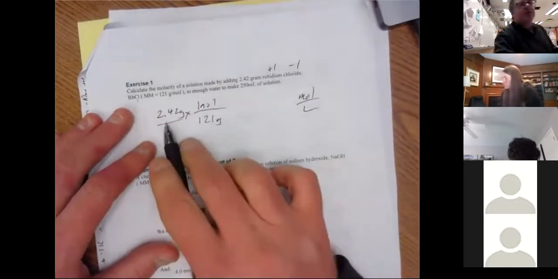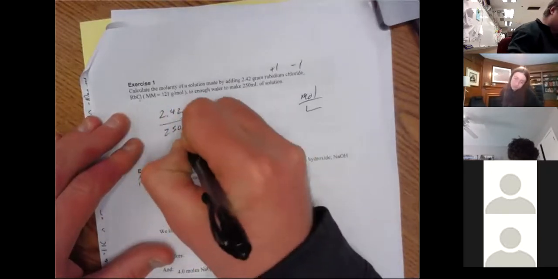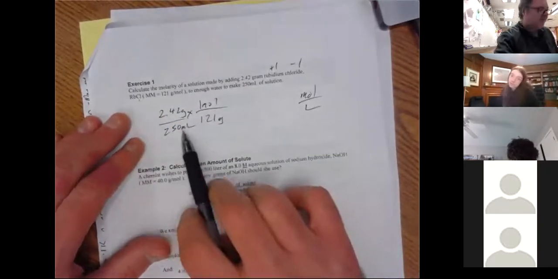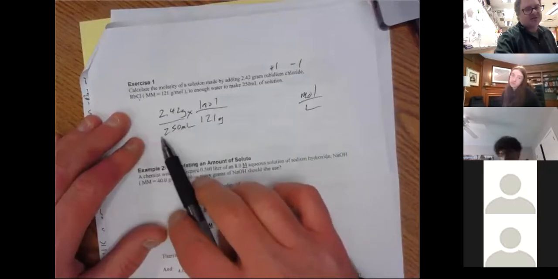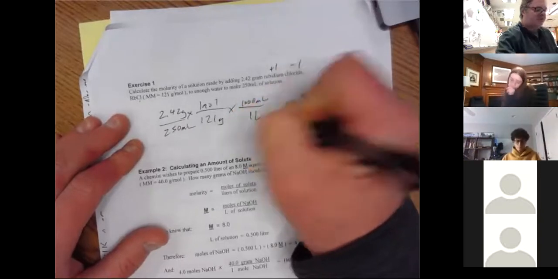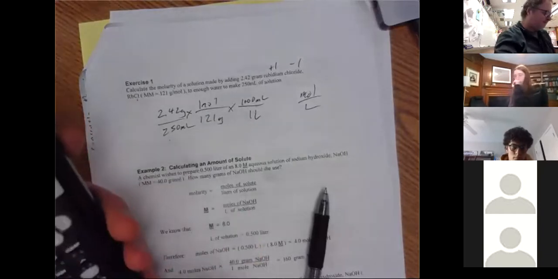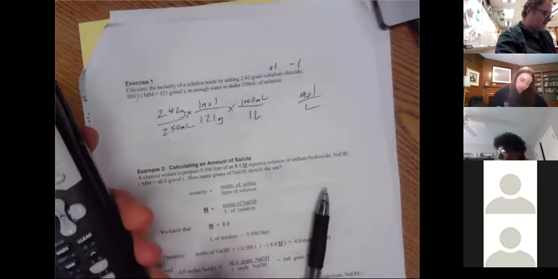I do want moles per liter, so I need to start with two things. So I'm going to start with 2.42 grams on top and 250 milliliters on bottom. Again, if you're like, that's stupid, why waste the time? By all means, you can change that in your head. I'm just doing this to make sure everybody's on the same page. Some people are quicker and they're like, come on, dude, that's 0.25 liters. Some people are not. So since we're in the learning mode right now, it's best that we do it that way. That way everybody can stay with us.